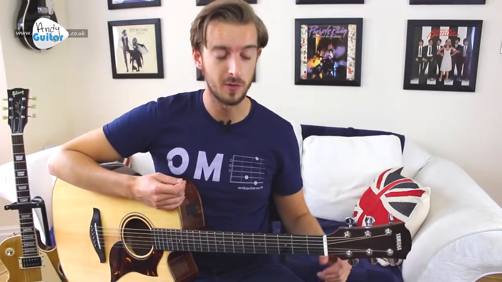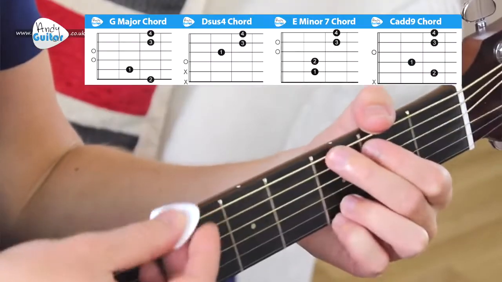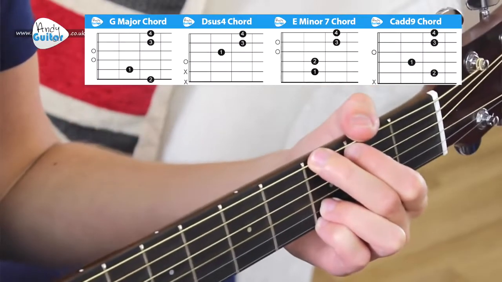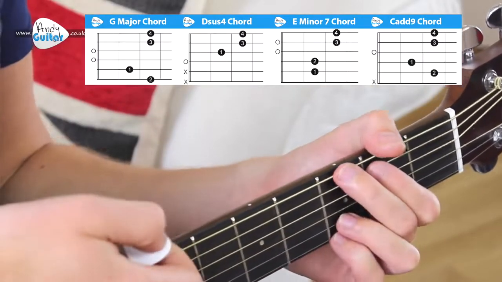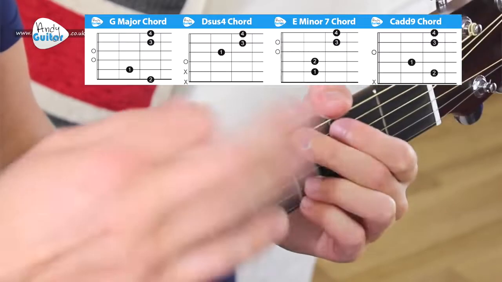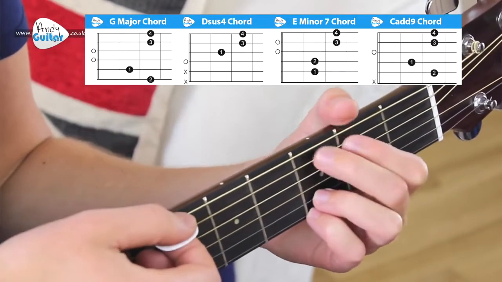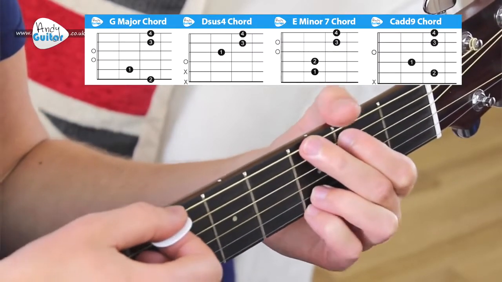So I'm now going to do a quick demo of this 4 chords song just to give you a gist of how this is going to sound and what we're going for song-wise. So we'll start on the G chord and I'll just have a quick sing through the first few songs so you get the idea. So the first song in this first 4 chord song, You're Beautiful by James Blunt.